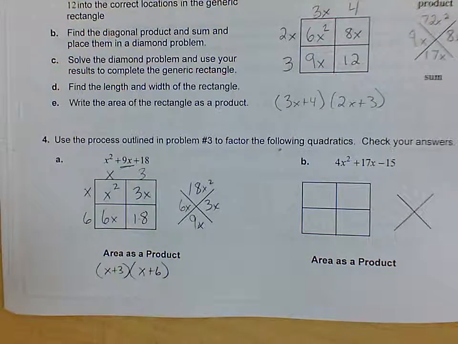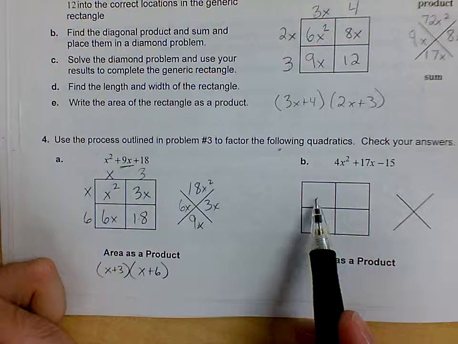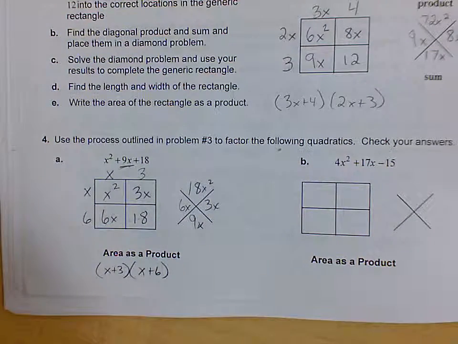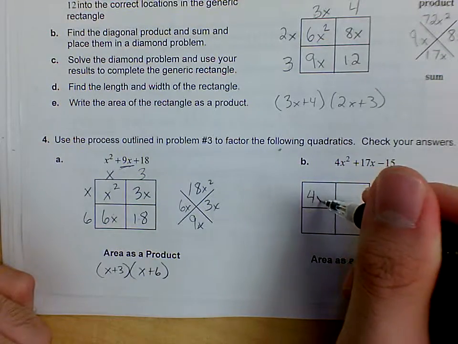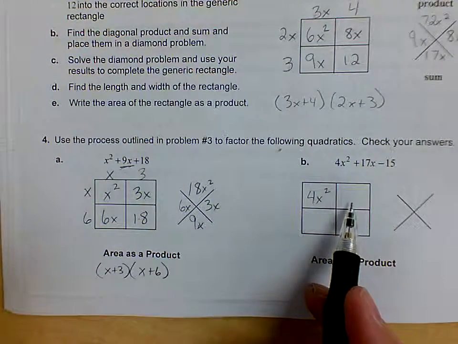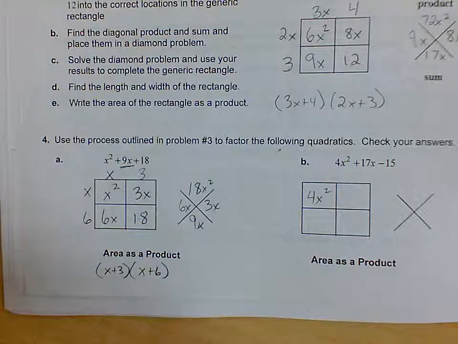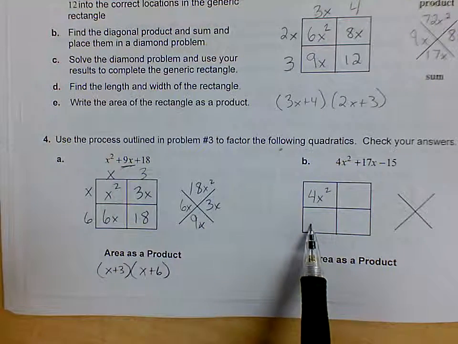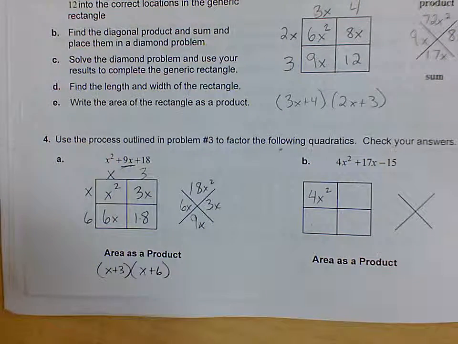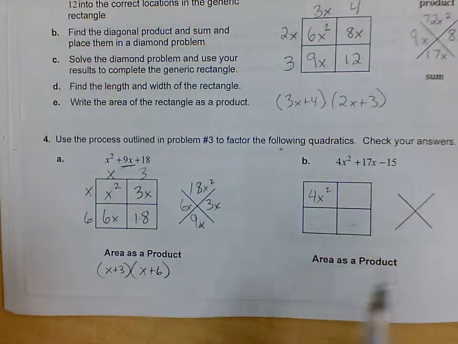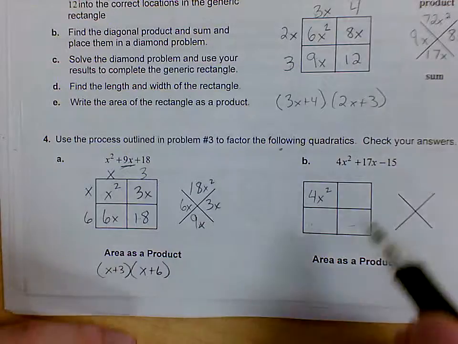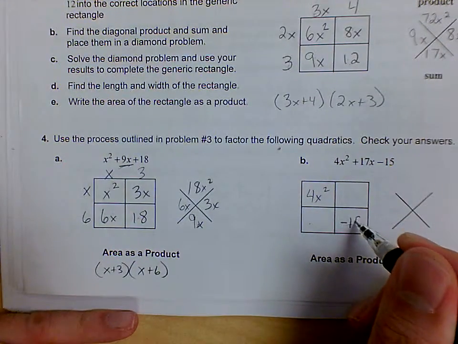Right, and this last one I'm going to ask you lots of questions on, so hopefully you guys are ready for this. Okay, what's going to go in the top left box? I'm going to put the 4x squared. Okay, what am I going to put in the top right? All right, nothing. We're going to leave that blank because we're not sure what to put there yet. So how about the bottom left? Okay, going to leave that one blank as well because we don't know what to put there. So how about the bottom right now? Perfect. We're going to put that last term without the x, negative 15.